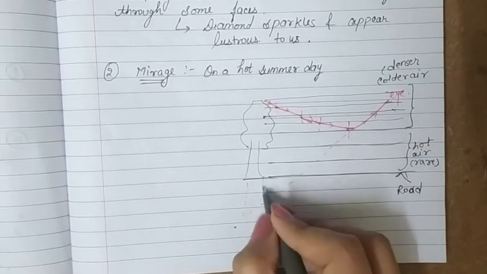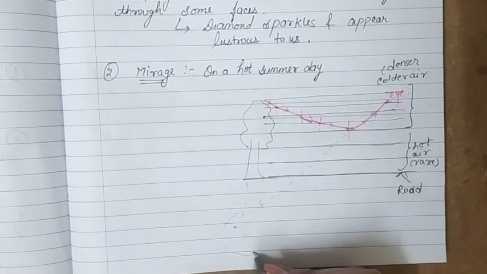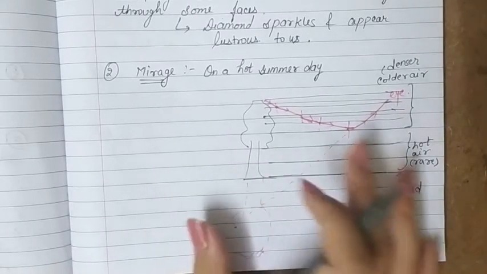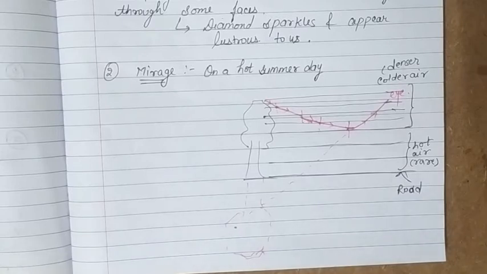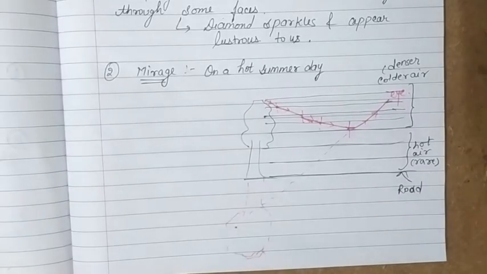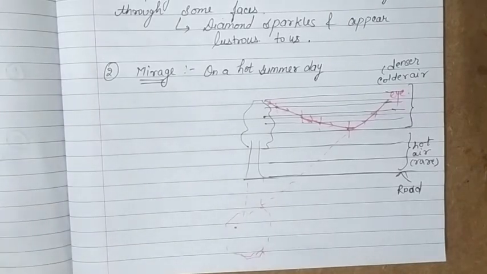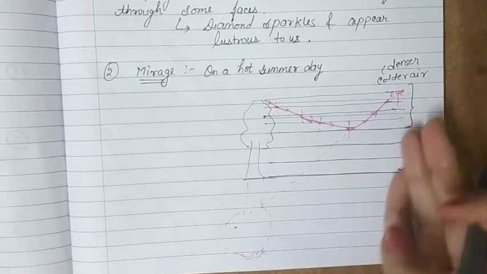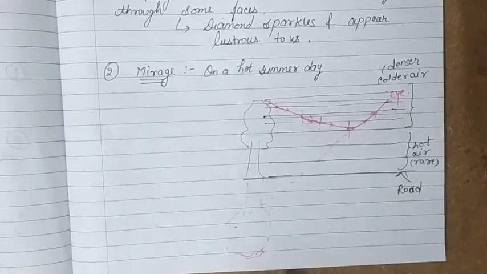So actually the tree is here, but we can see its image or its reflection at this point. Now this is called mirage formation, or we can say it is a delusion. It is an optical illusion observed in deserts or surfaces which are quite hot, and because of that a traveler can see a shimmering pond of water. Means this reflection appears to us like a shimmering pond of water from some distance, but when we come forward towards it, we can't see that. It's not like that, it was just an illusion. So this is called mirage formation.